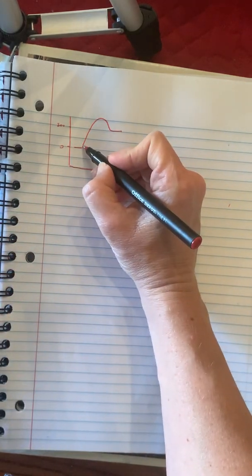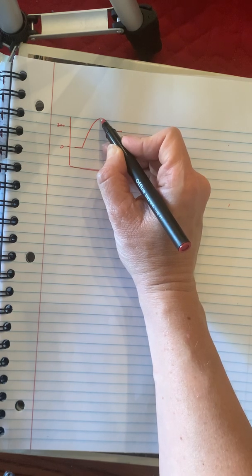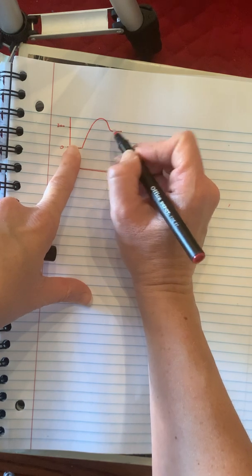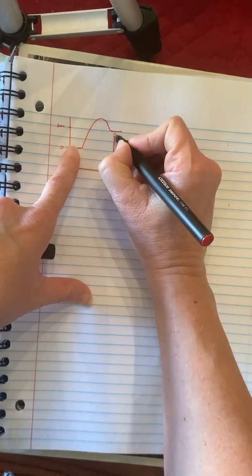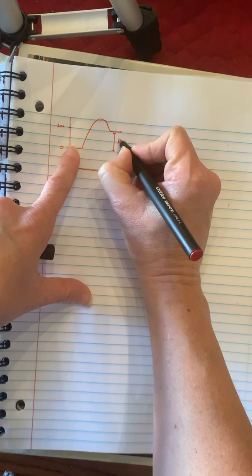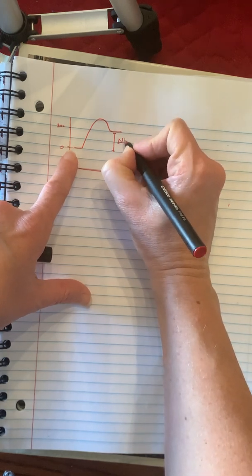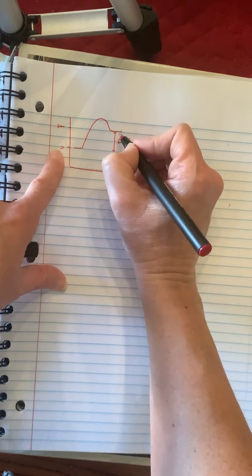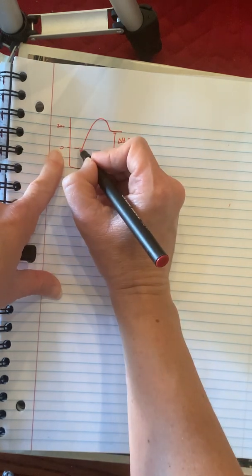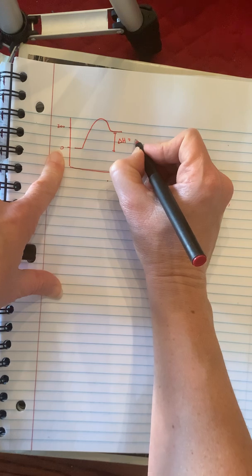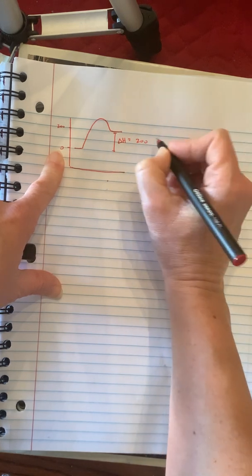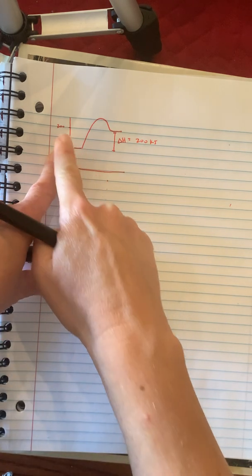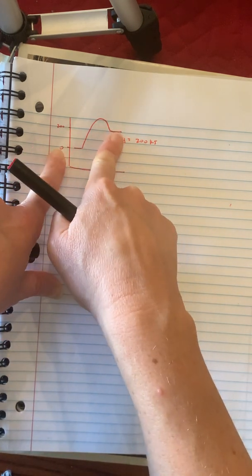We have technically put in 300 kilojoules, but we've gotten back 100 at the end. So the total, from here to here, the change in energy or enthalpy of the reaction is going to be the difference between the two. The ending 200 minus the initial 0 would be 200 kilojoules in this example. So it's positive because we are going up.